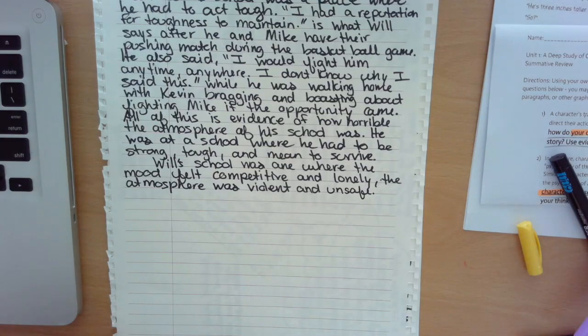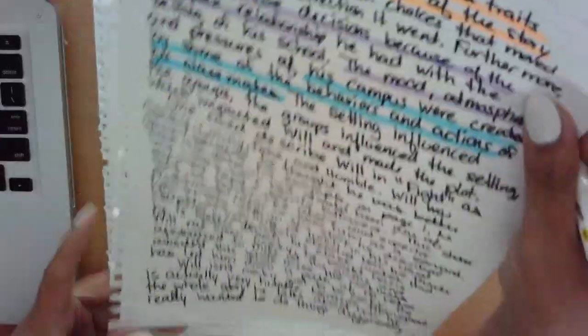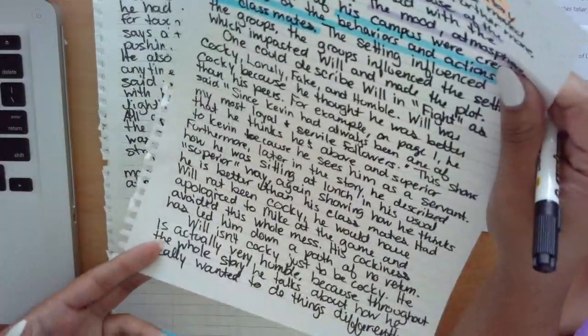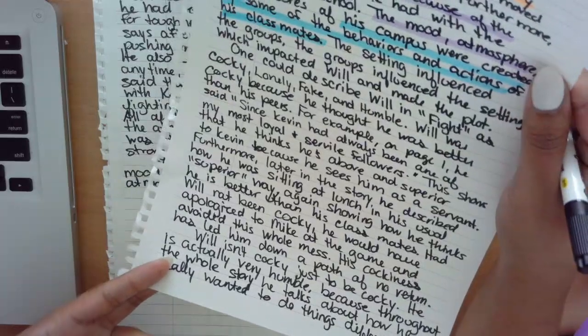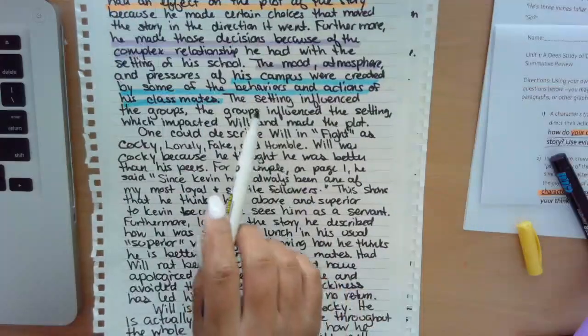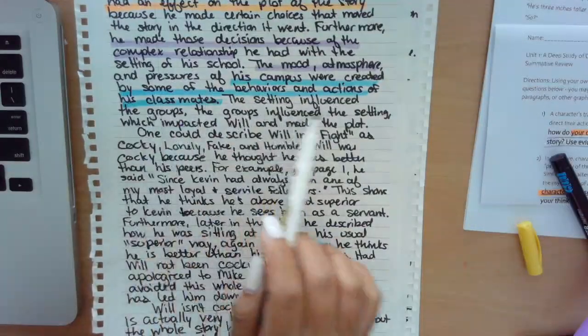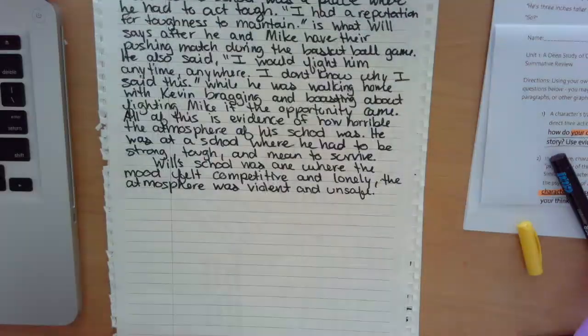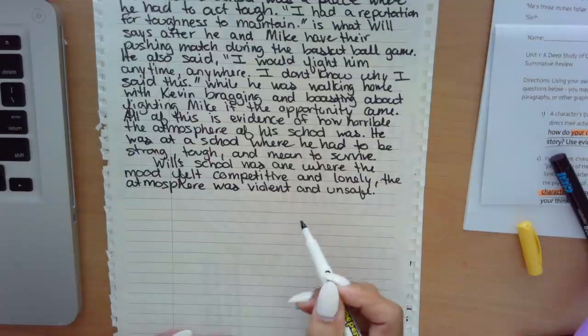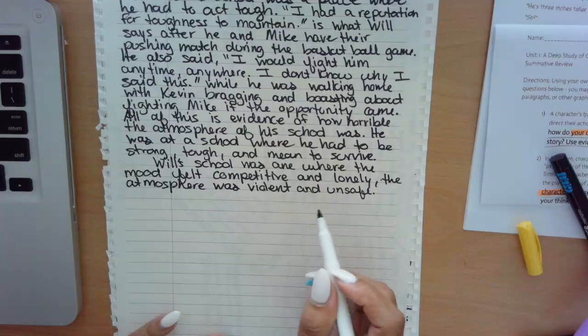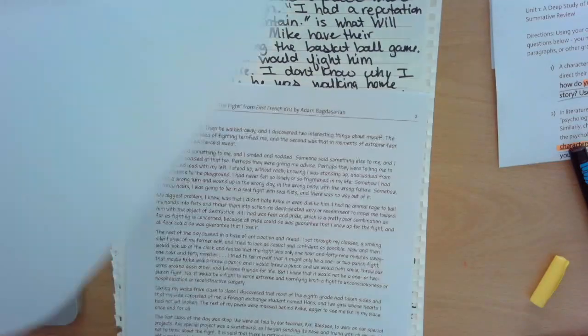Okay, so I have my last one. The mood and atmosphere of the campus were created by some of the behaviors and actions of its classmates. So Will's school was one where the mood felt competitive and lonely. The atmosphere was violent and unsafe.